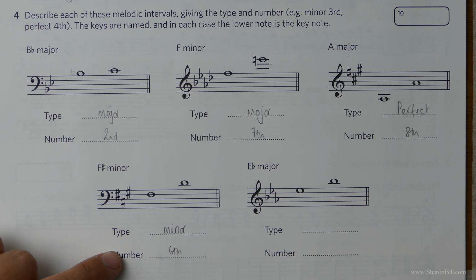There we go. And then let's look at this last one. 1, 3, 5. It's a fifth.